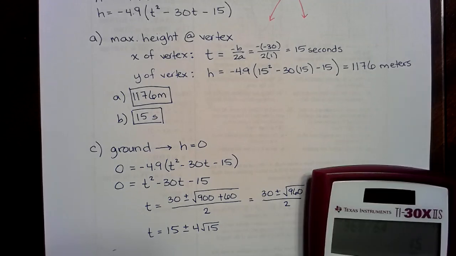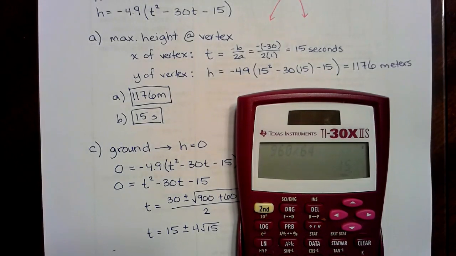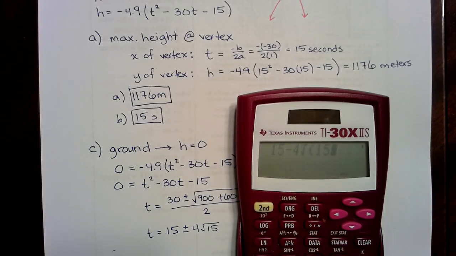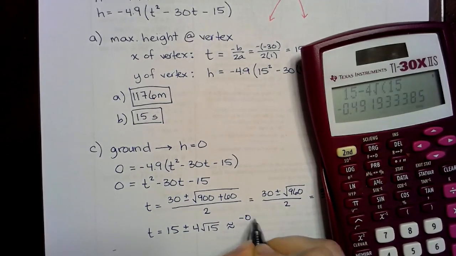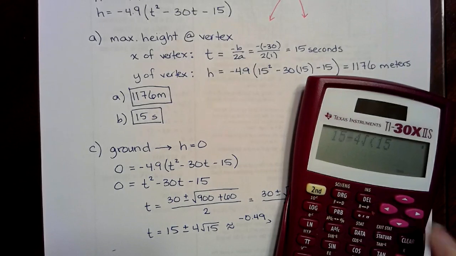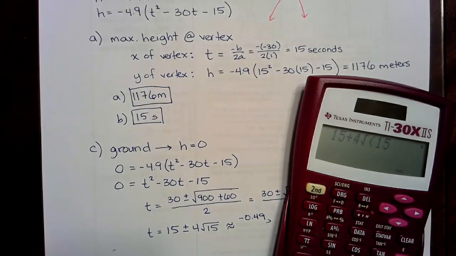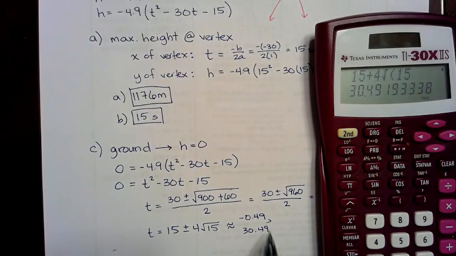So let's figure out more or less what these values are. If I did 15 minus 4 root 15, I'd get a negative answer. And if I did 15 plus 4 root 15, I'd get about 30.49.